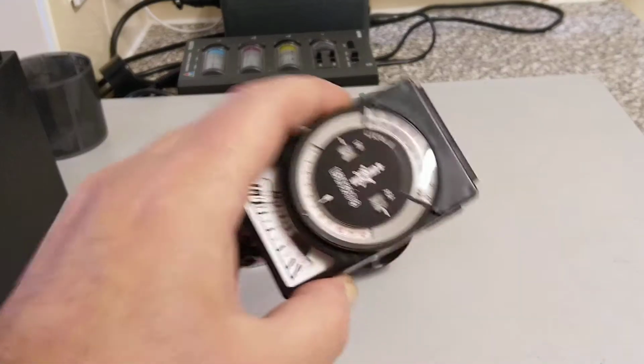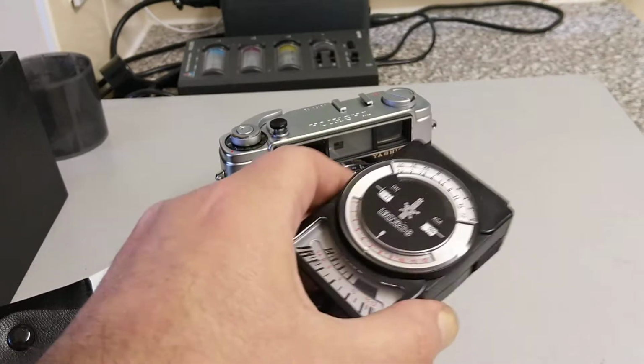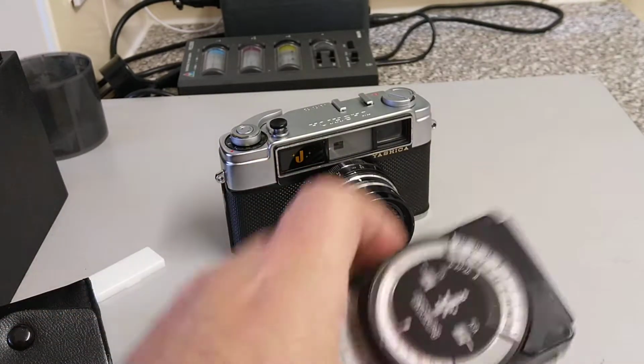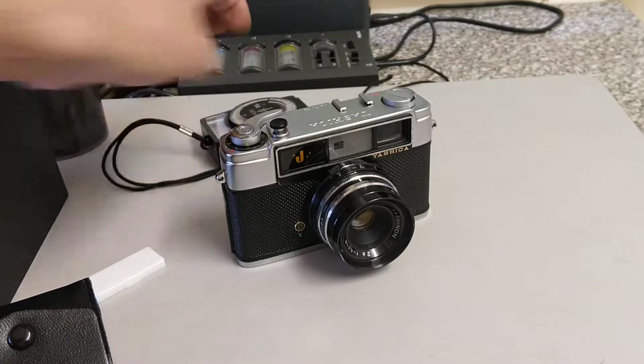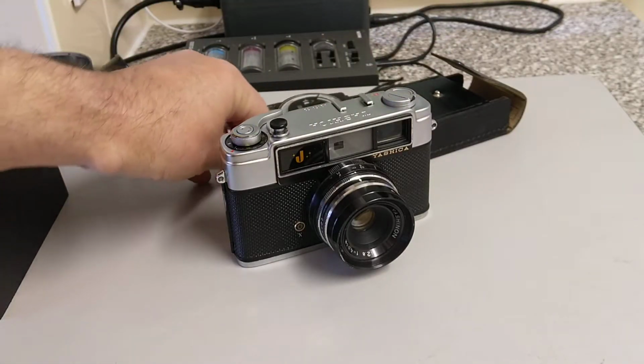So that is my preferred suggestion, is that you find yourself a cheap light meter. I say this was £2 on eBay, it doesn't require batteries. Very handy little piece of kit. Very light, you can hardly notice that you're carrying it at all.